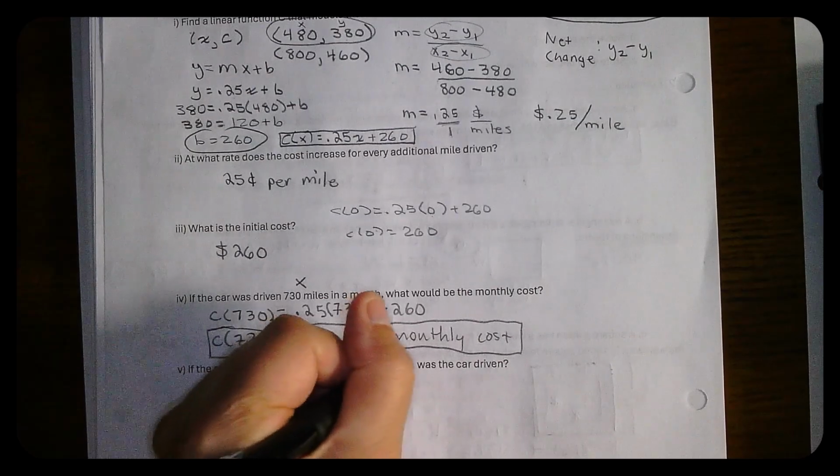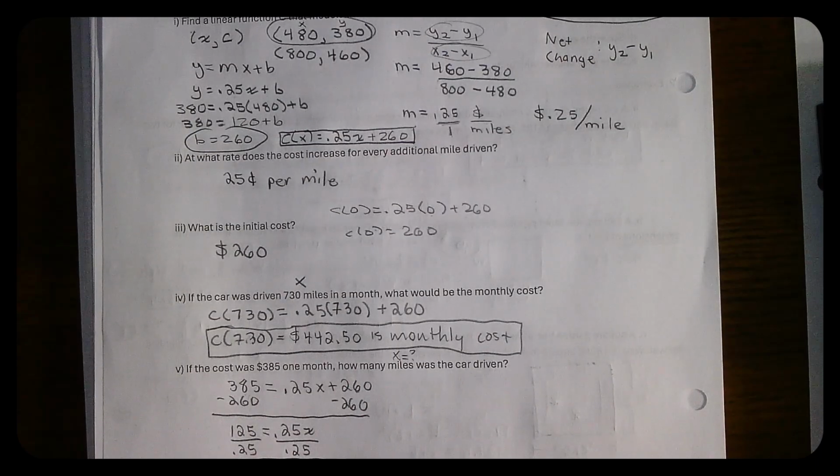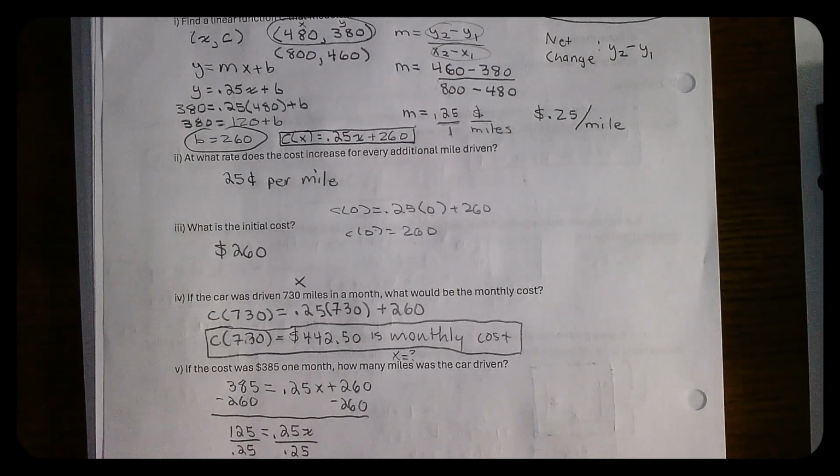So this time we're looking for our input. This is an output-input question. So you needed to write 385. That's what the cost is. It equals 0.25x plus 260. Should have gotten x equals 500. And then do you have the unit miles? All right, hope you did well on that one. That's the end of this lesson.